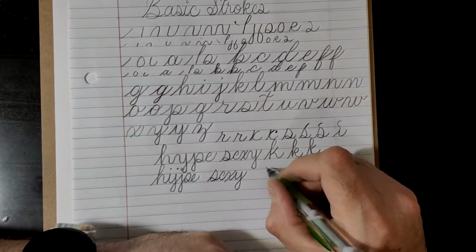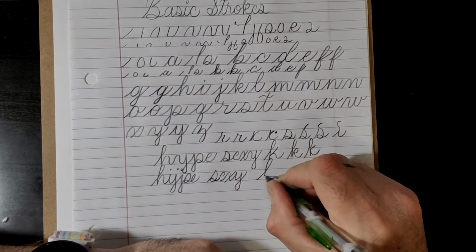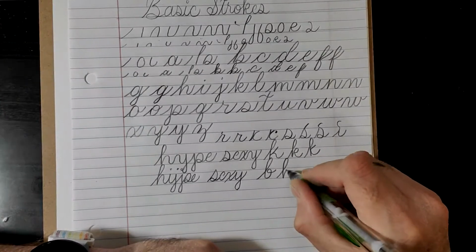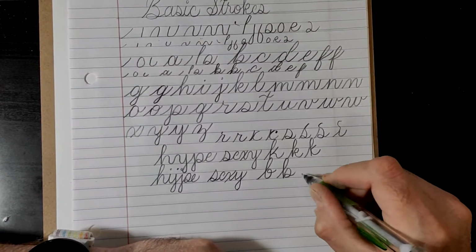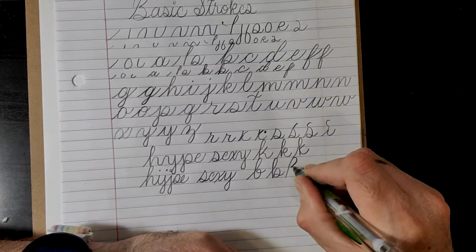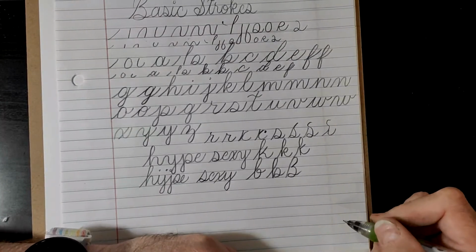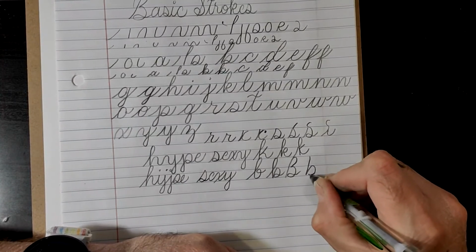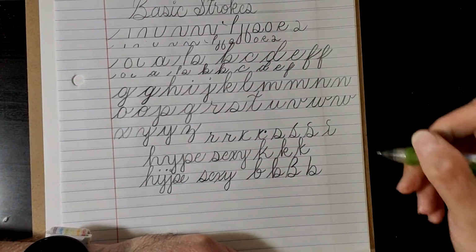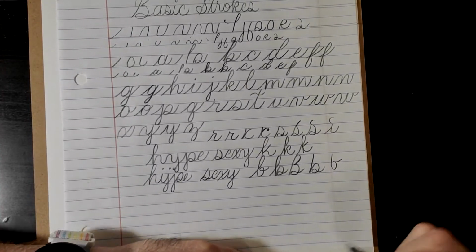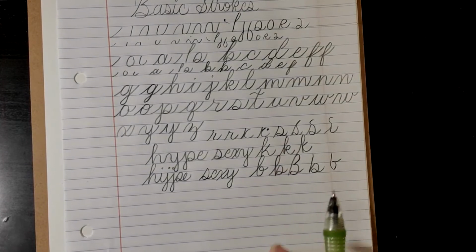And B's are strange too. B's can be like this, or like this, or like this, or like this, or like that. So there's plenty of different ways to make these letters.